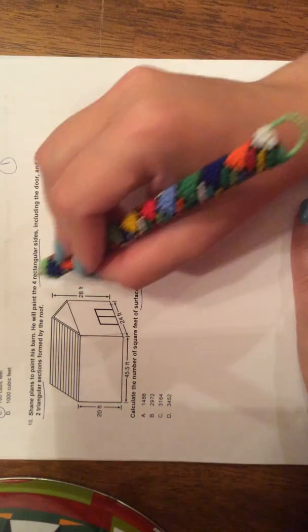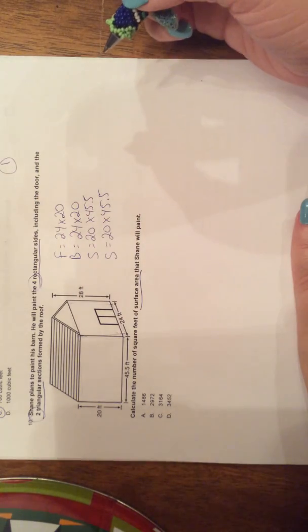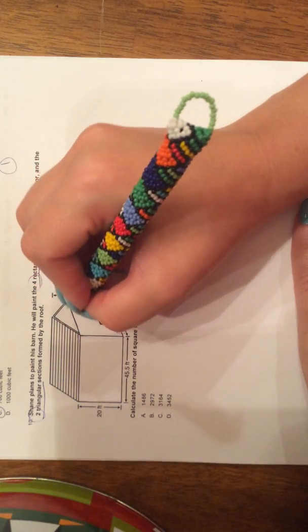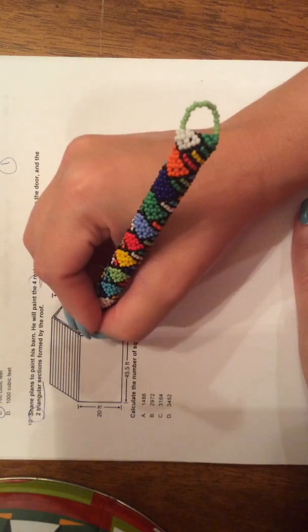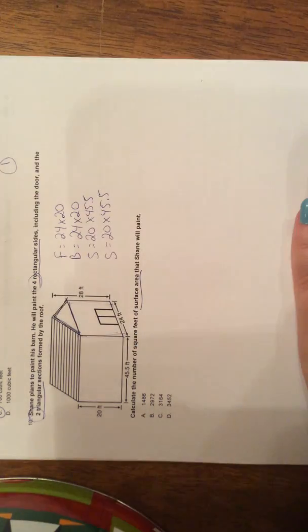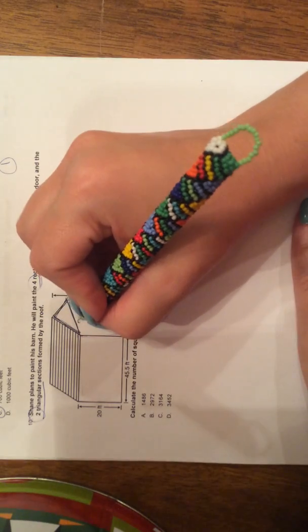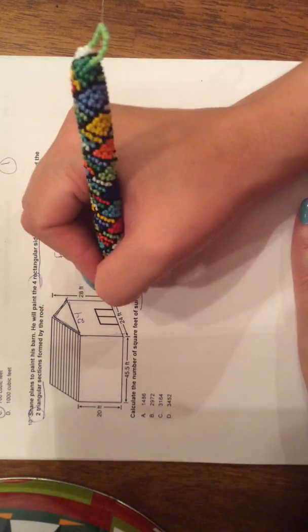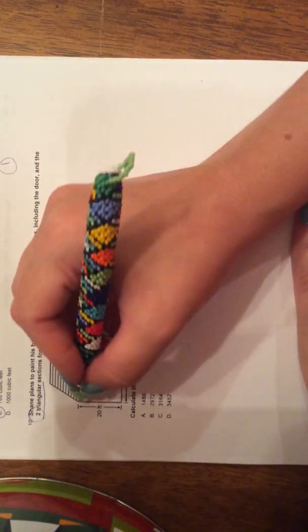Okay, so those are our 4 rectangular sides. Now we have 2 triangular sections, okay, that are just formed by the roof. So that would be this part right here. We're not painting the tiles on top, okay, we're painting this little triangular section. So it's 24 across this way, and then the height of the whole thing's 28.